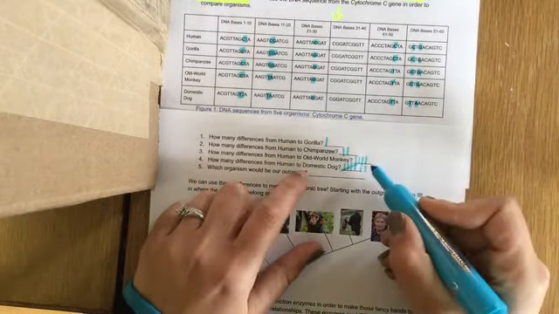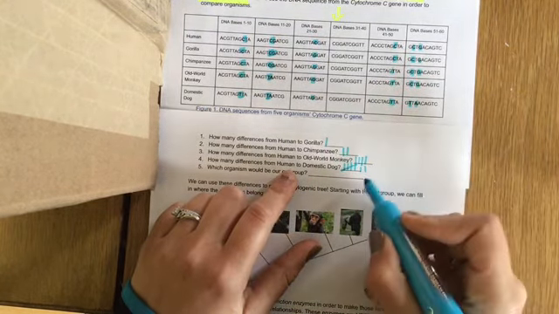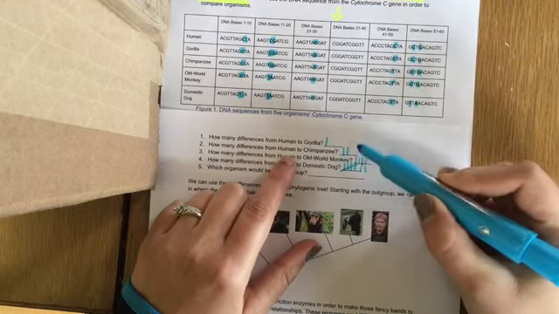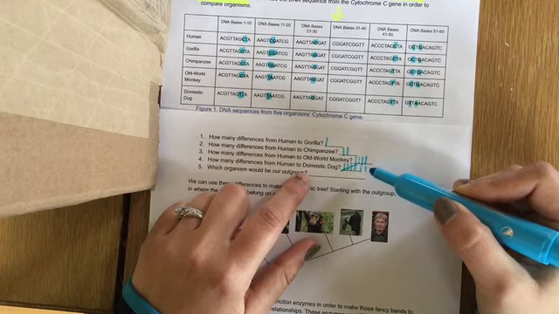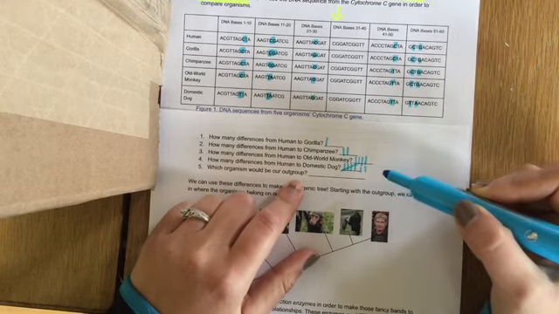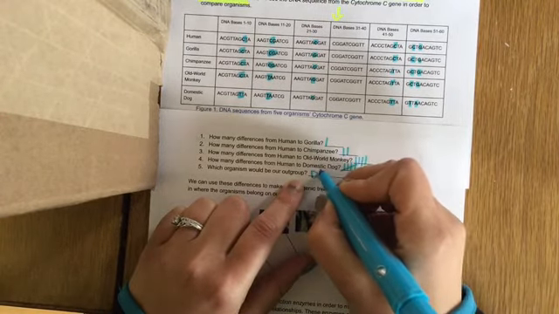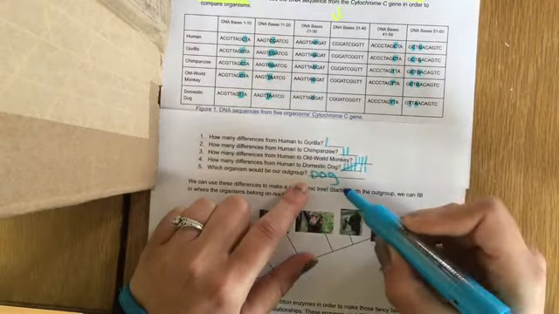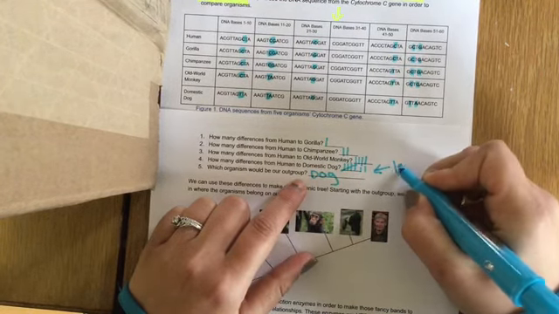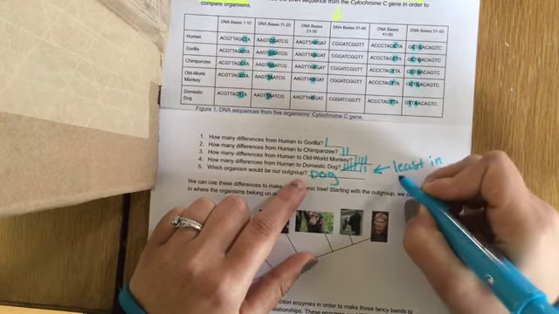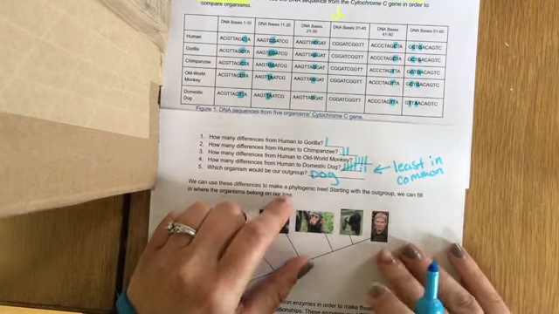All right, I've gone through and tallied up how many differences there are from humans to each of these organisms. As we can see, the gorilla has 1 difference. Chimpanzees have 2. Old world monkeys have 4. And dogs have 7 differences. So the organism here that's going to be our out group is going to be dogs. A dog is the out group because it has the least in common with everything else. That's our out group.